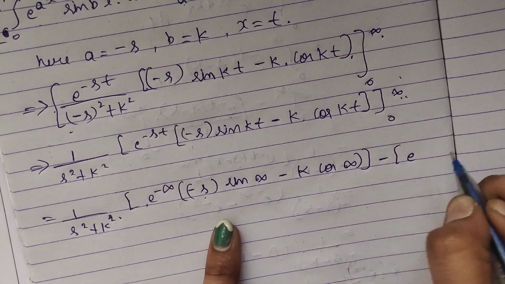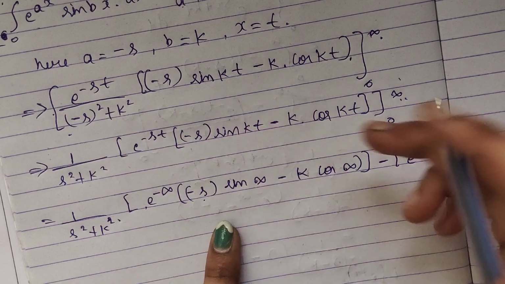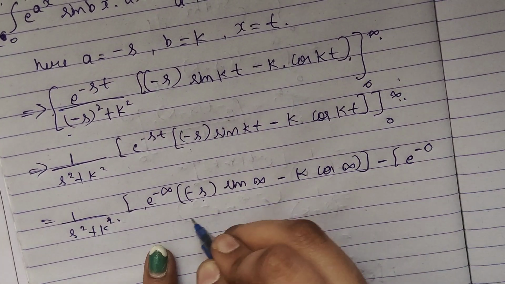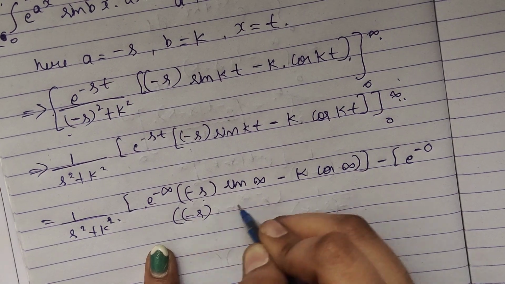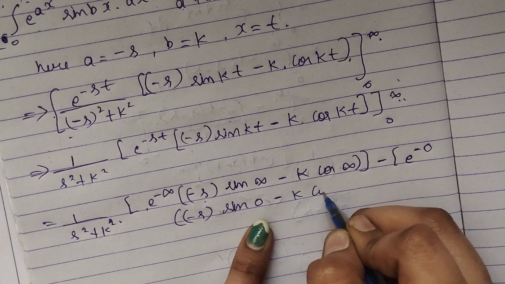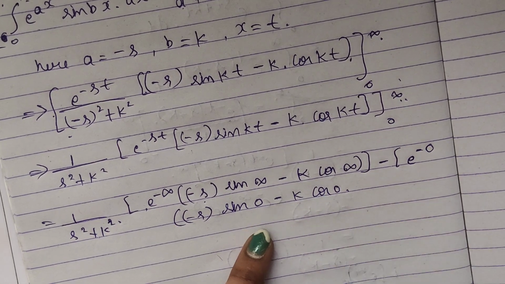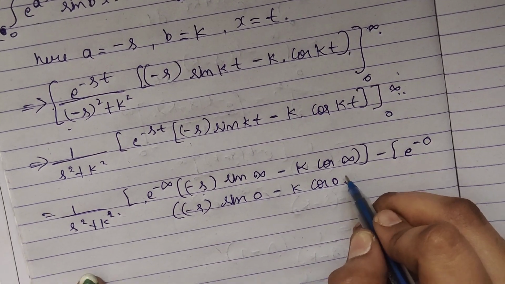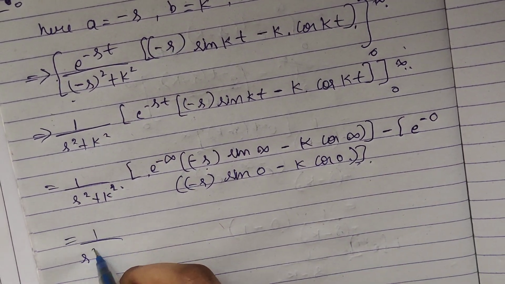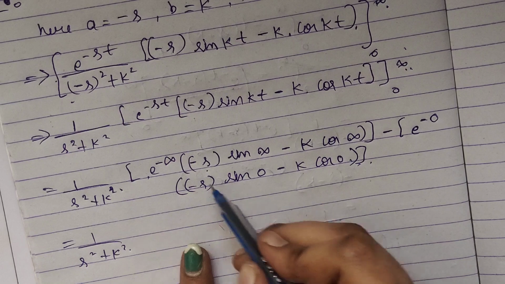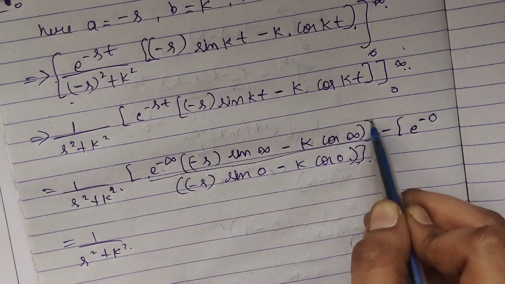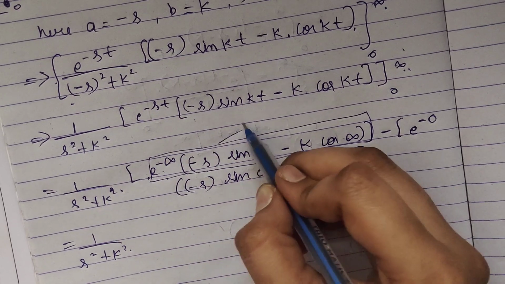Minus of e power, next we apply the lower limit, that is 0: minus s sine 0 minus k cos 0. Here 1 divided by s square plus k square. Here e power minus infinity is nothing but 0, and 0 into anything is equal to 0.